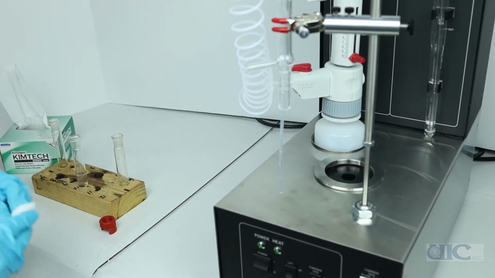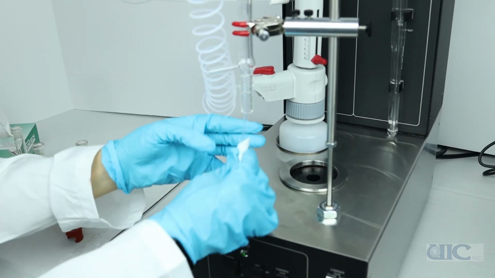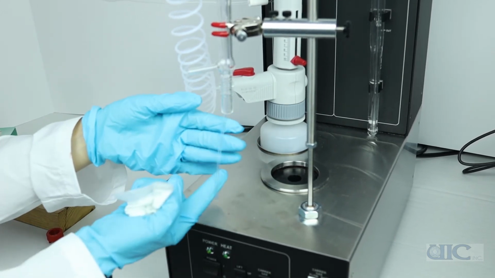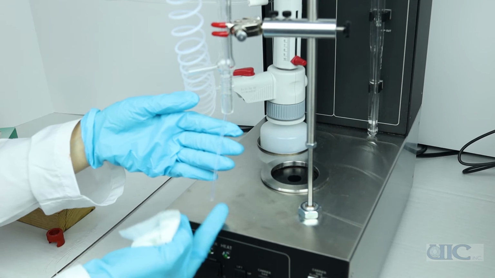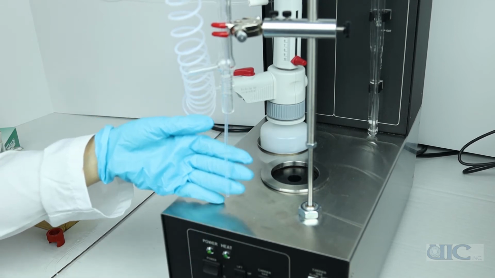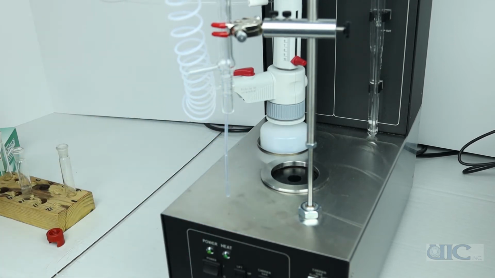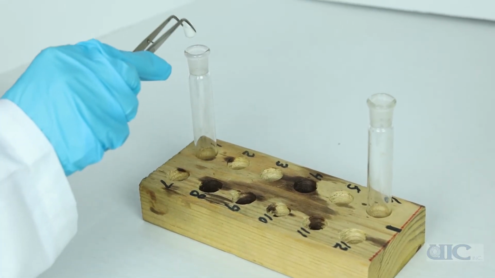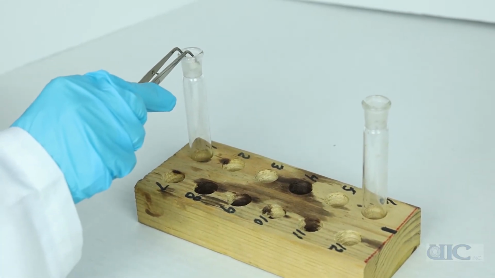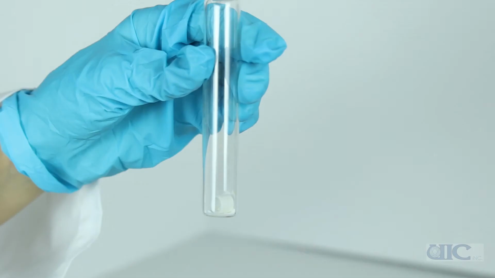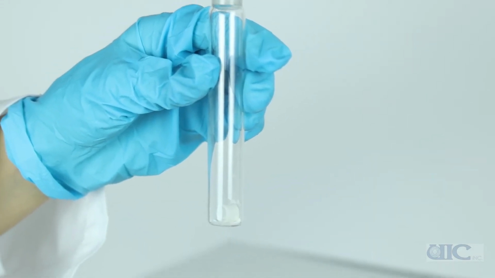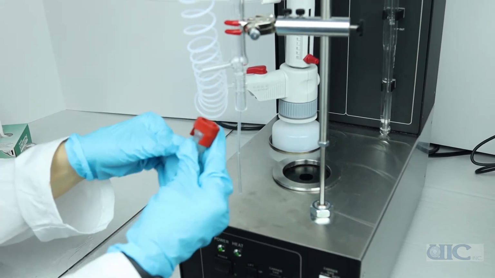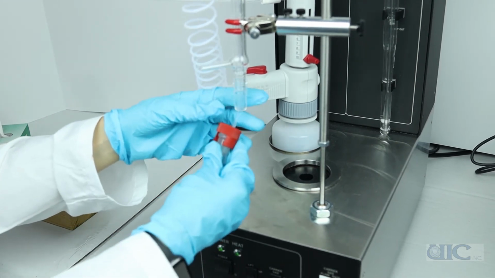Use a clean Kim wipe to wipe the tubing from any acid that might be left over on the outside. If you see bubbles of acid on the inside of the tubing, flip the tube a couple times to get rid of the bubbles. This sample was weighed in a Teflon cup and the cup is placed in the flask like so. Attach the flask to the sample column assembly with the red joint connector and you're ready to start the next measurement.